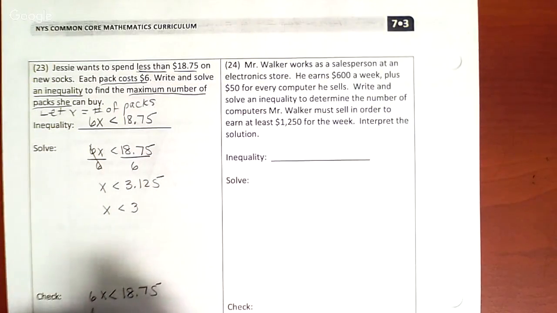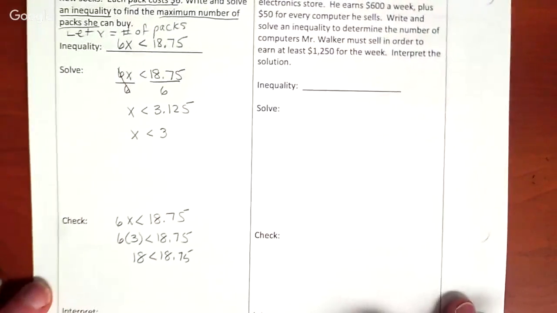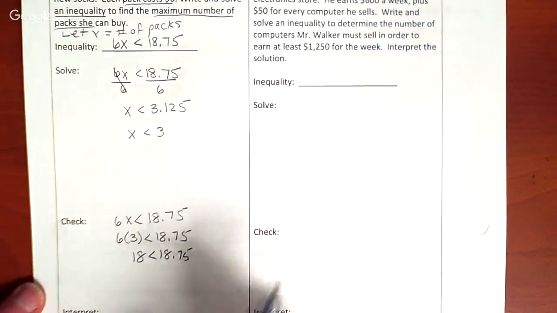So 6 times 3, less than 18.75. So 18 is less than 18.75. Oh, let me move this up. Sorry, guys. So it says interpret this.